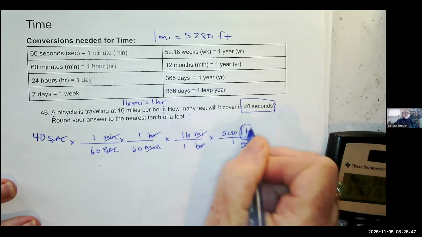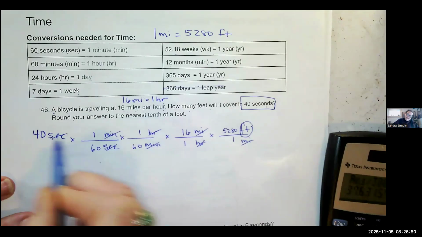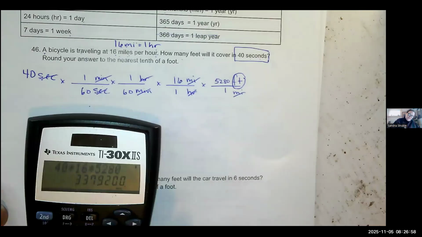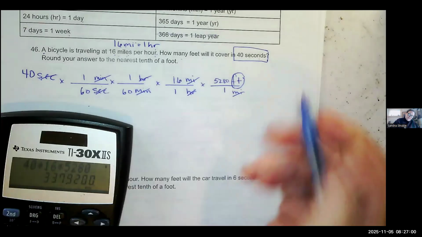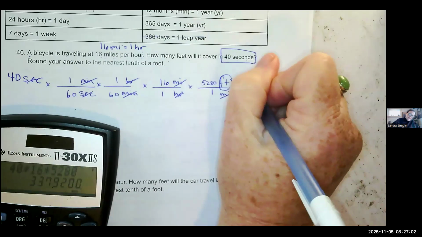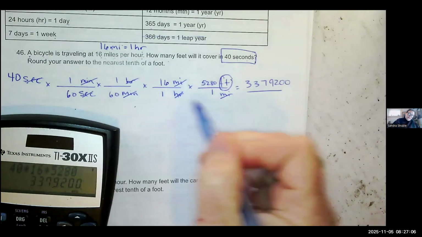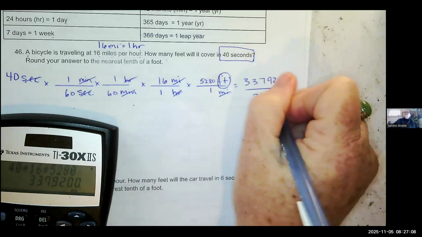40 times 1 times 1 times 16 times 5280 is 3,379,200 over 60 times 60, 3,600. And this is feet. So we just need to divide this.